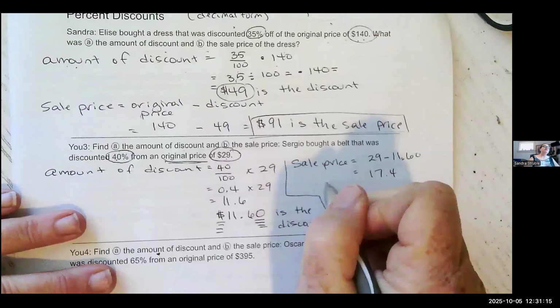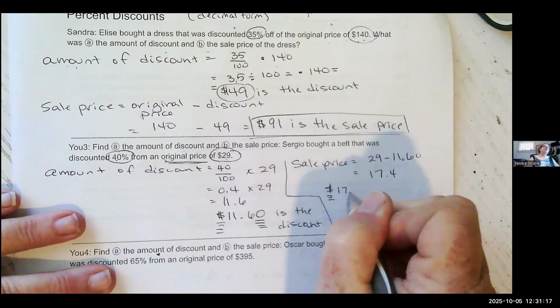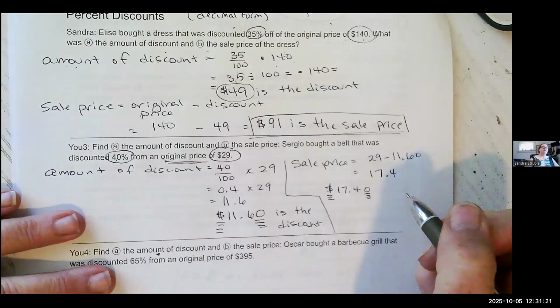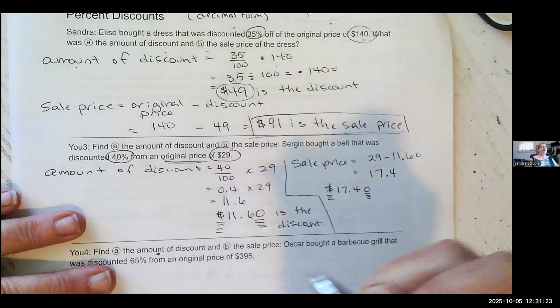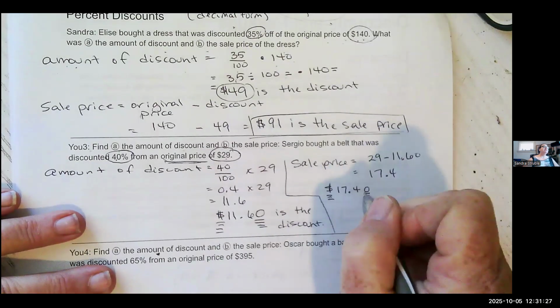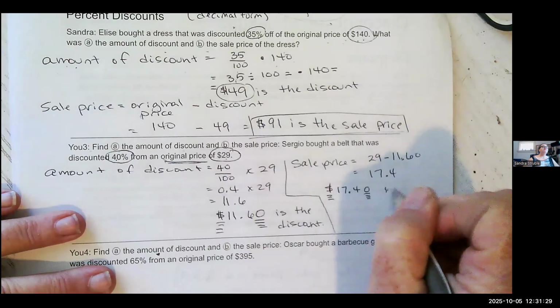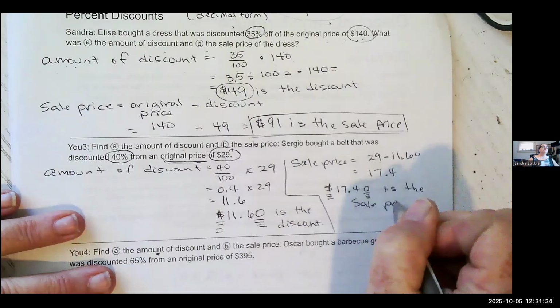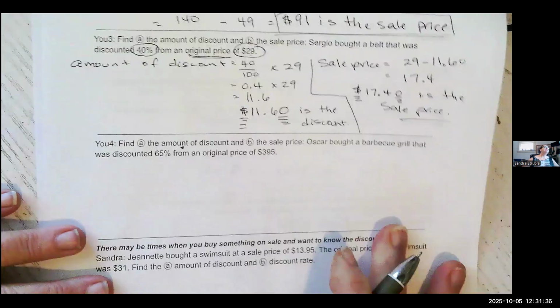So you're going to write, don't forget your dollar sign, $17.40. 0.4 doesn't mean anything in American money, unless we're talking percents. But as far as dollars and stuff, 0.4 has no life here. So $17.40 is the sale price. All right, let me know what questions you have. Let's go to the next one.